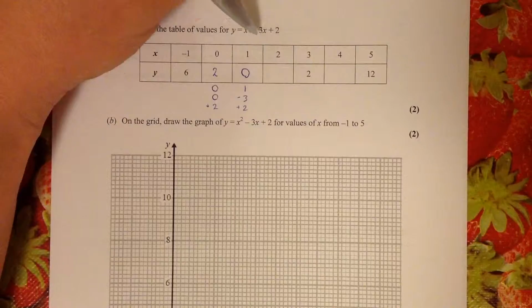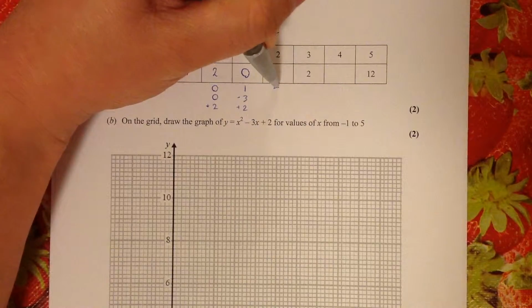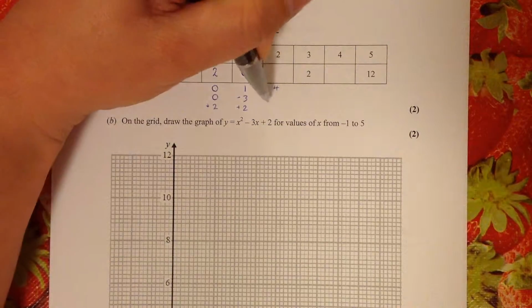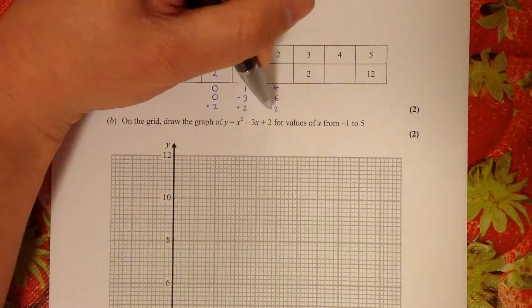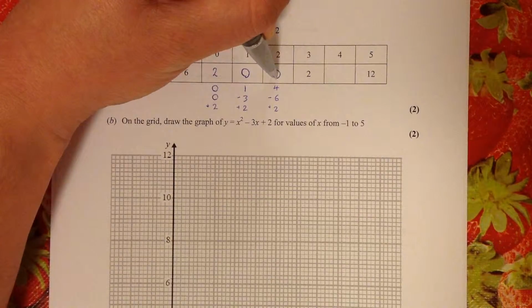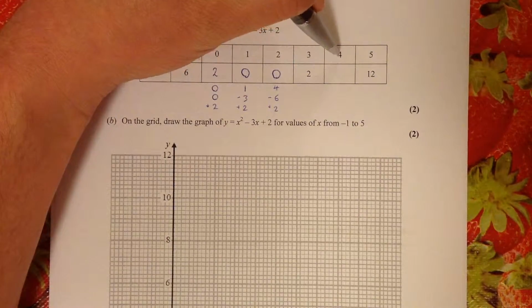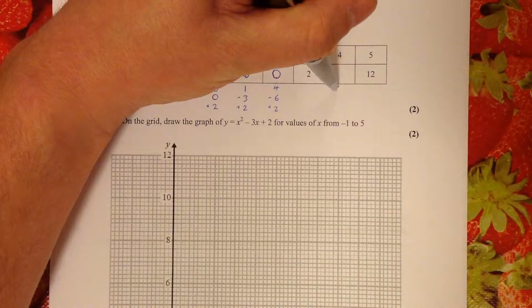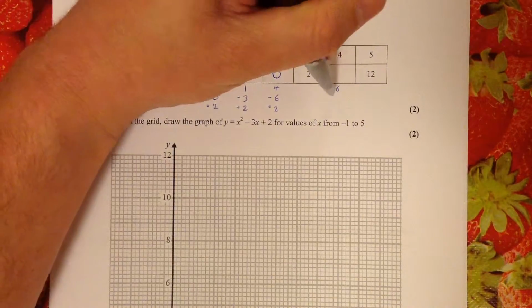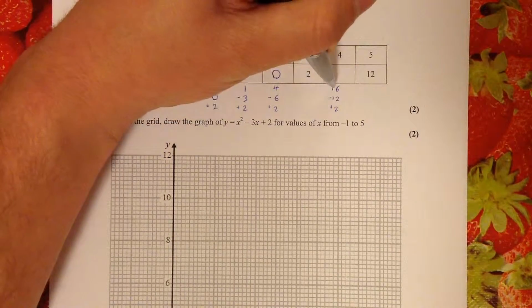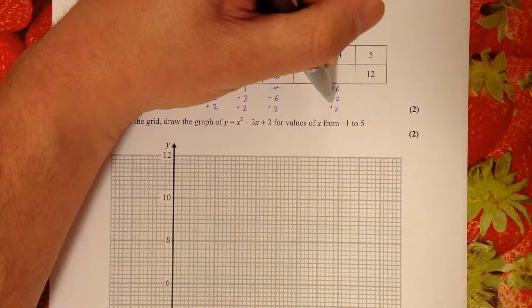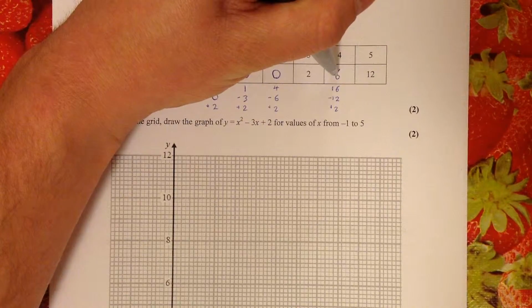Again the process, but this time we're going to use 2. So 2 squared is 4, minus 3 lots of 2 is minus 6, and then our plus 2. So 4 minus 6 plus 2 again is 0. Finally we're going to use 4. 4 squared is 16, minus 3 lots of 4 is minus 12, plus our constant of 2, so 16 minus 12 plus 2 is 6.